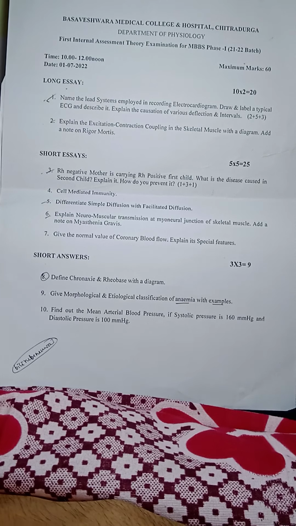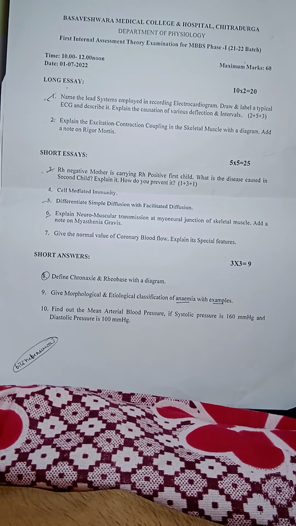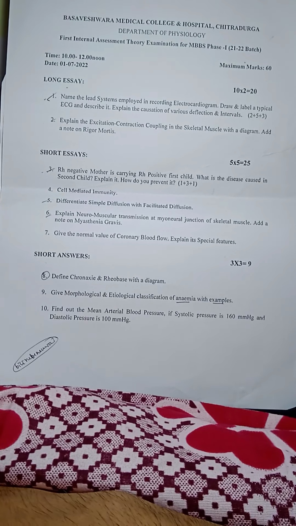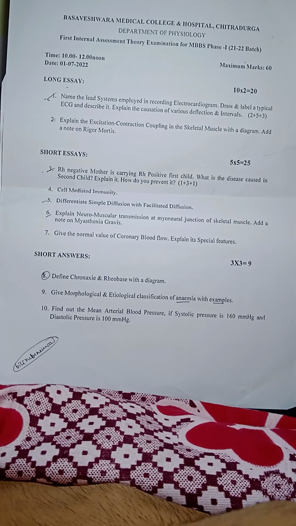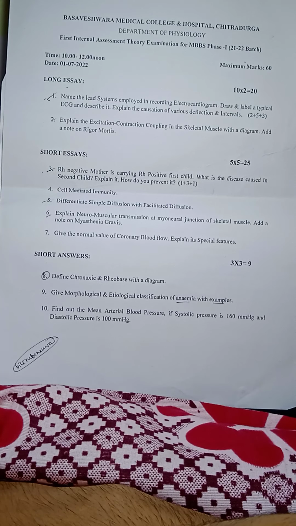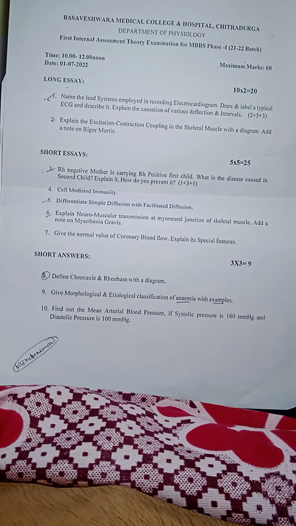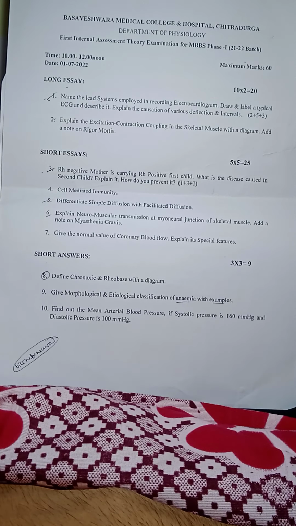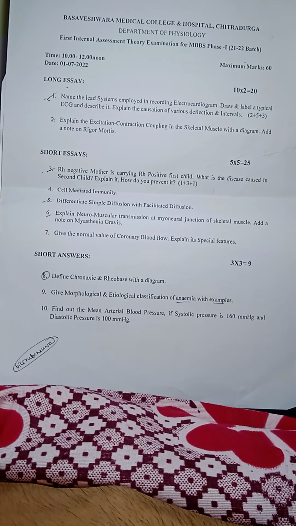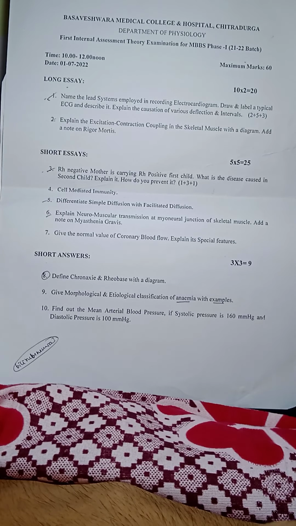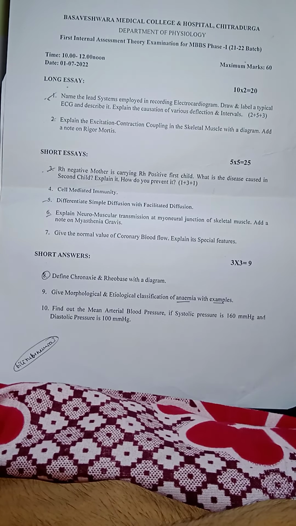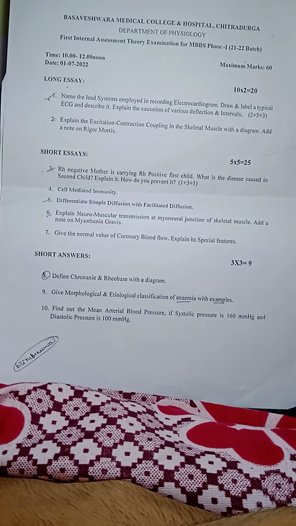Then you mention the intervals and segments, 3 intervals and 1 segment. The intervals are PQ, QT, and RR interval. Then you have to mention the ST segment. You mention the onset and end of which wave these are, meaning you have to give the definition. You have to give the duration, amplitude, morphology, and clinical significance. Then your ECG is complete.